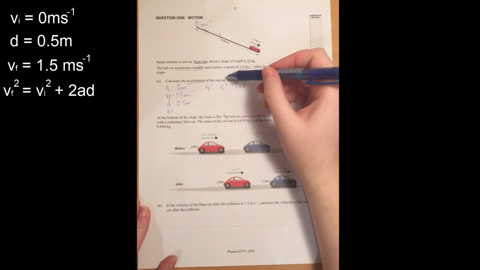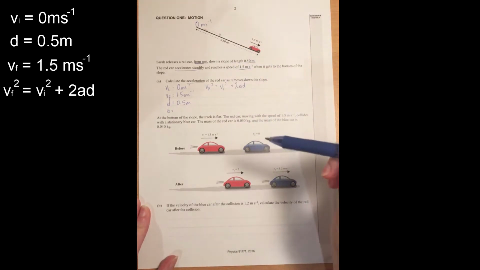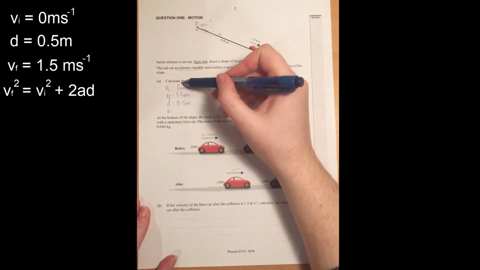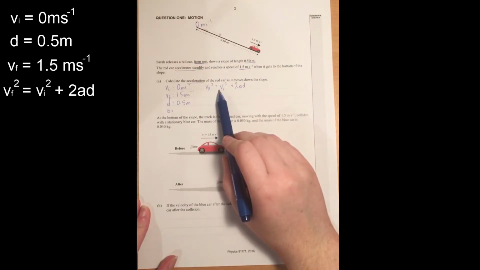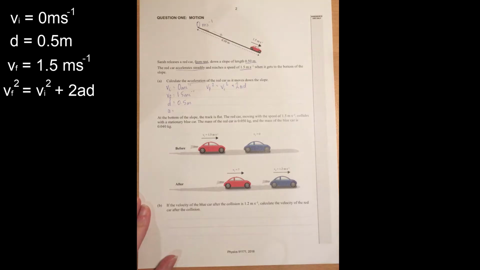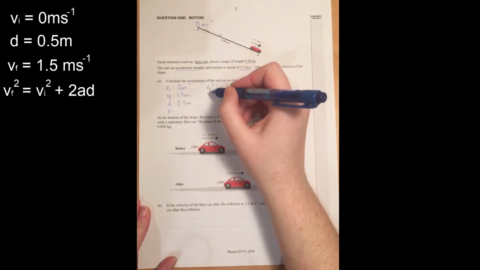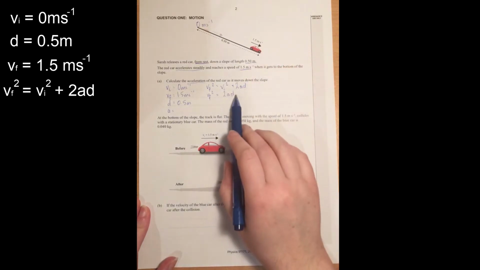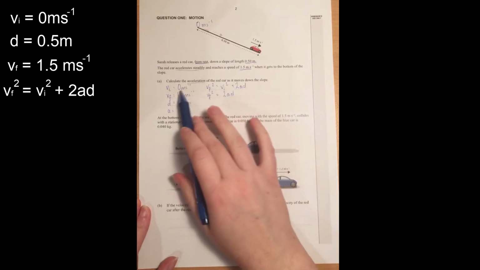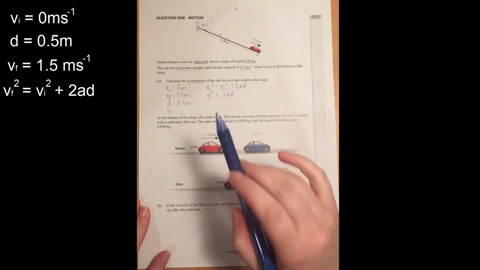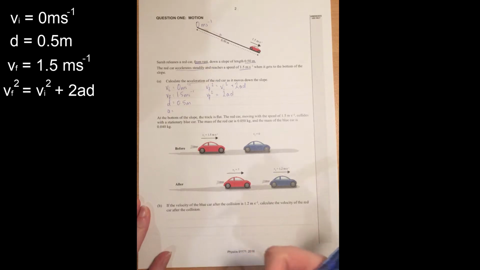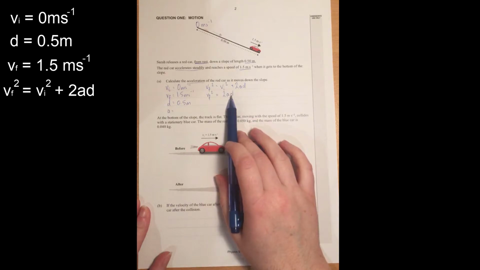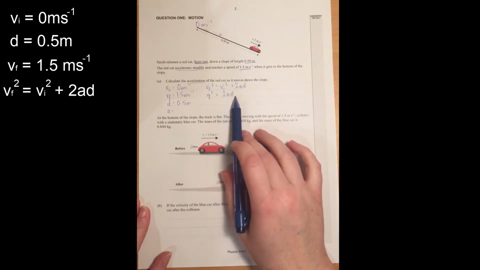Okay, so let's deal with VI first of all. Now this one does have a trick. Because VI is actually 0 in this case, we can just ignore VI altogether. 0 squared is 0. Okay, so our actual equation is going to be this. Because VI is 0, VI squared is going to be 0, so we can just completely get rid of it in our equation already. Okay, this is a lot simpler now. All we have to deal with is this. Okay, so 2 times A times D.